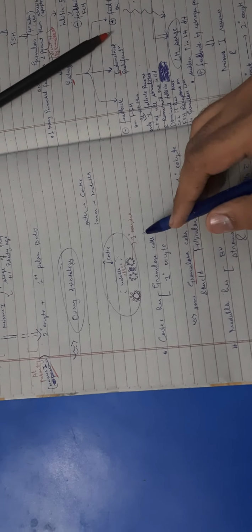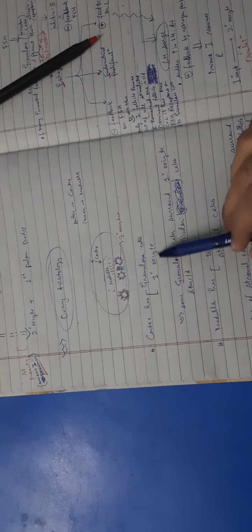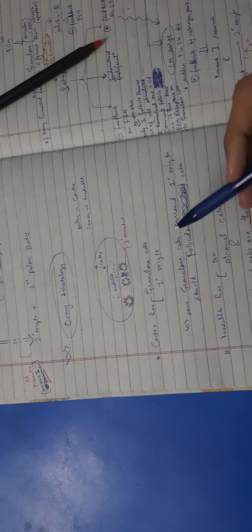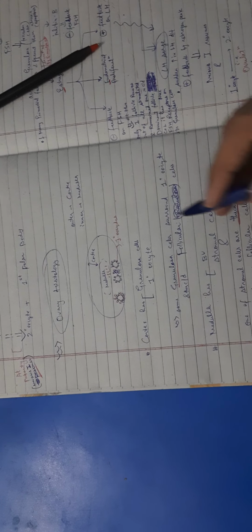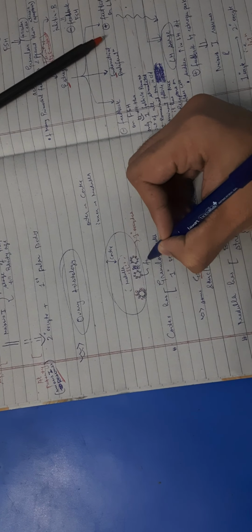Then these blue cells, the cortex has some cells called granulosa cells, and they surround the primary oocyte. When granulosa cells surround the primary oocyte, they are called follicular cells. So these blue ones are follicular cells.